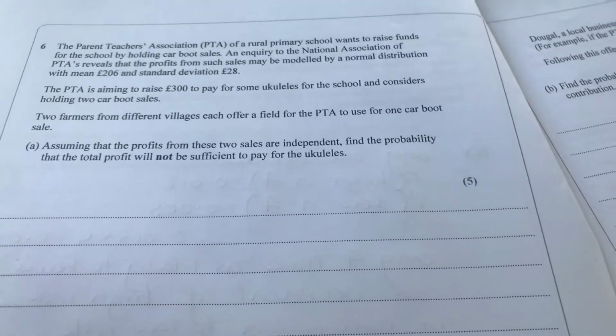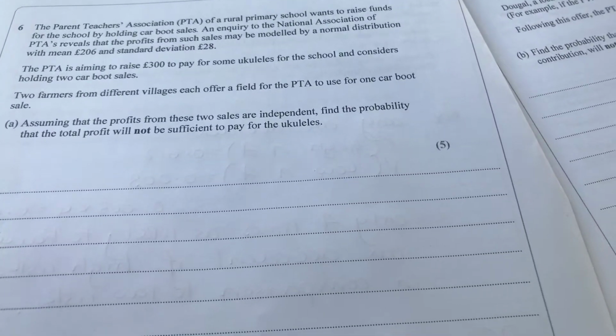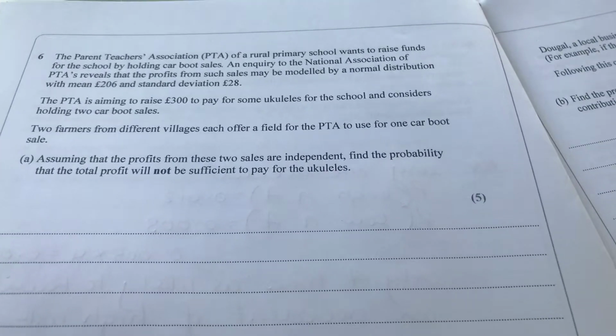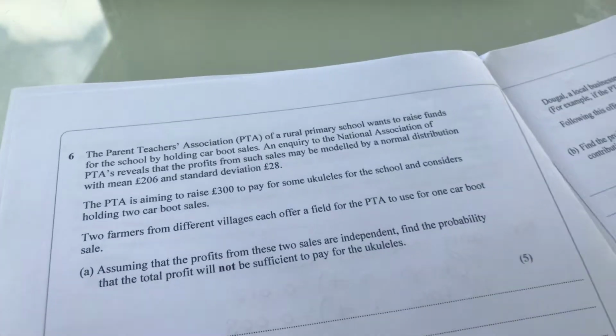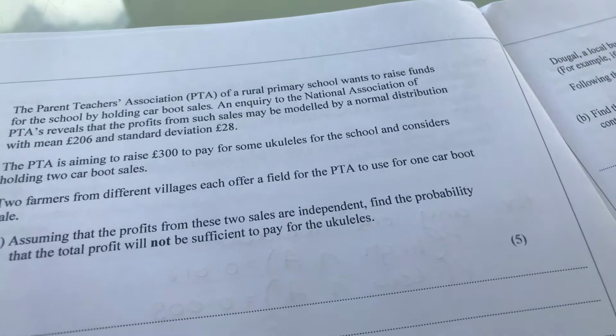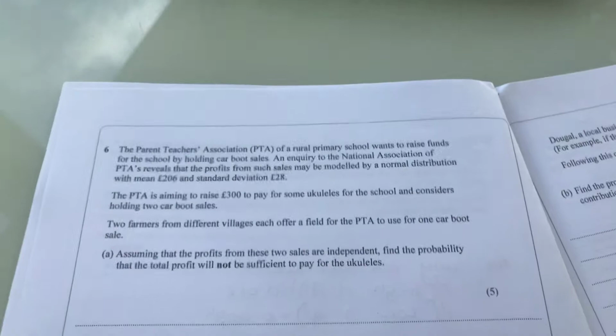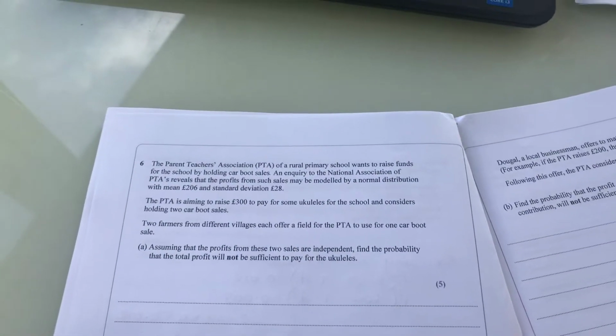So the first thing you need to do is recognise that this is actually a linear combinations question. So we're combining the 2 normal distributions, because we're going to assume these 2 sales are independent.